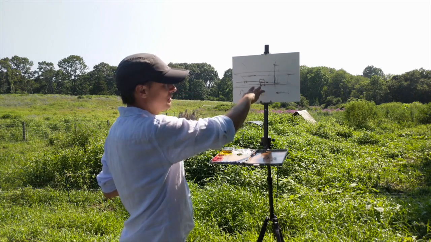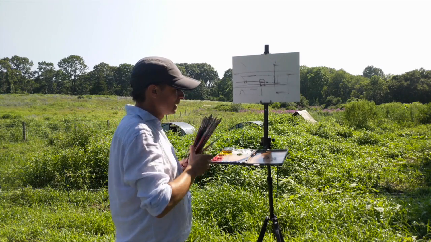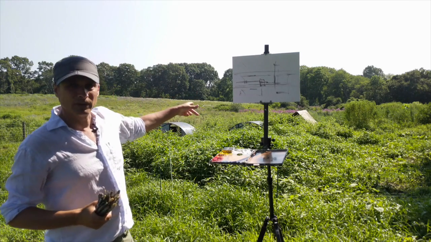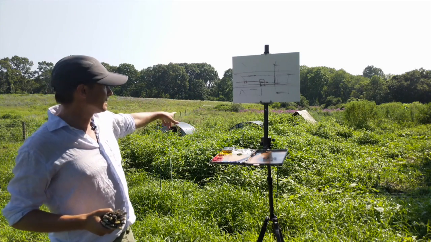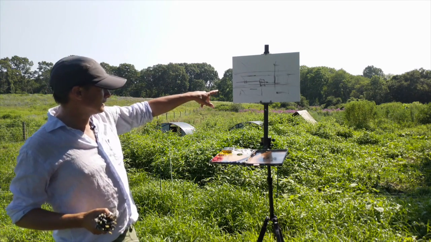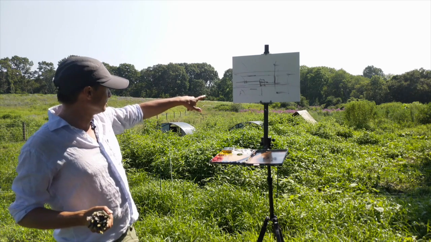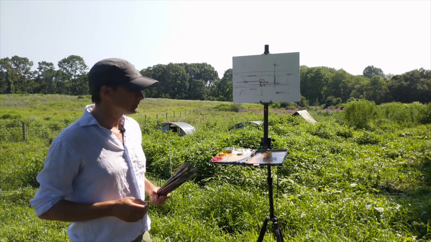Other ways of getting people to move in, obviously, are the aerial perspective, which is the one thing that you have outside that you don't really have inside: the fact that distant objects get lighter and bluer as they move away from us.